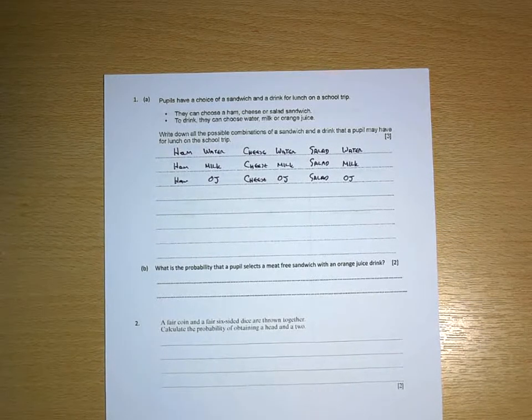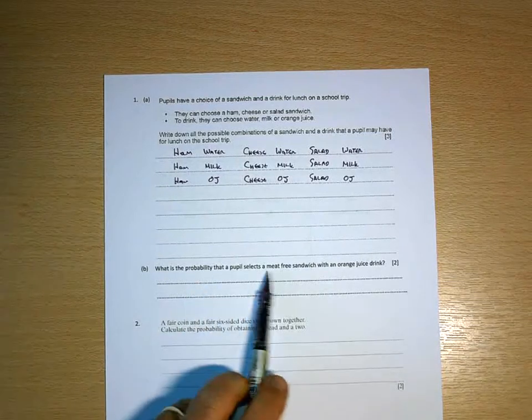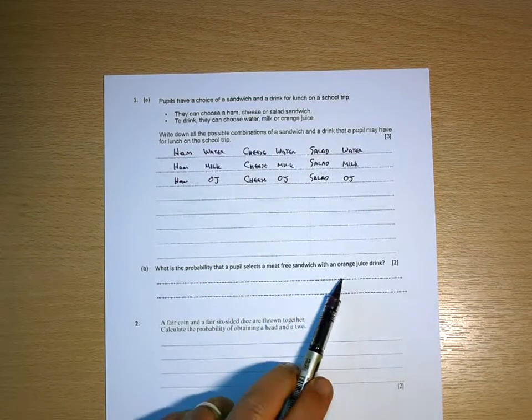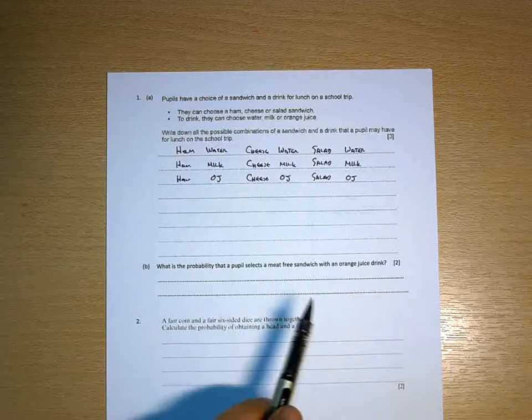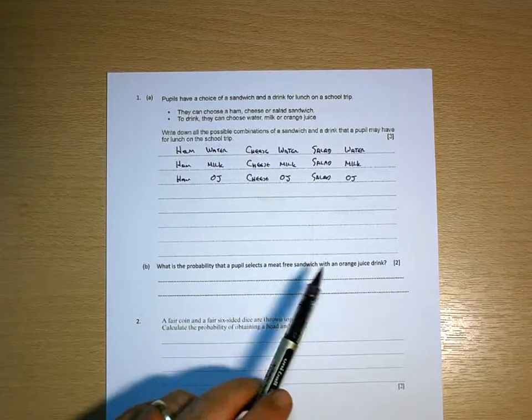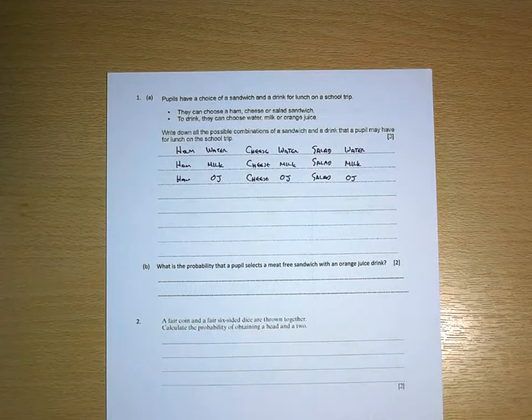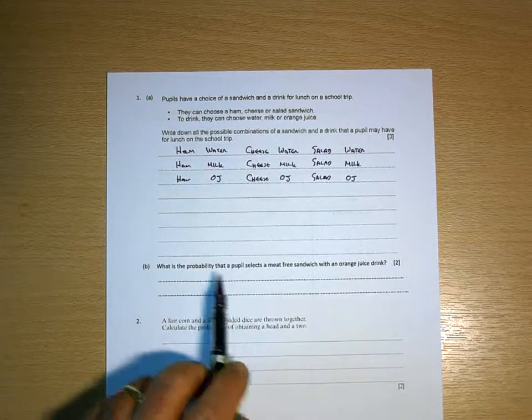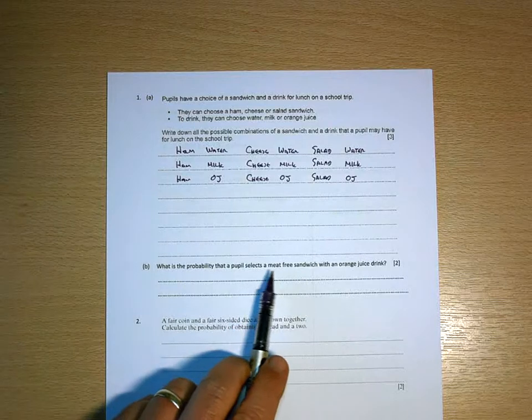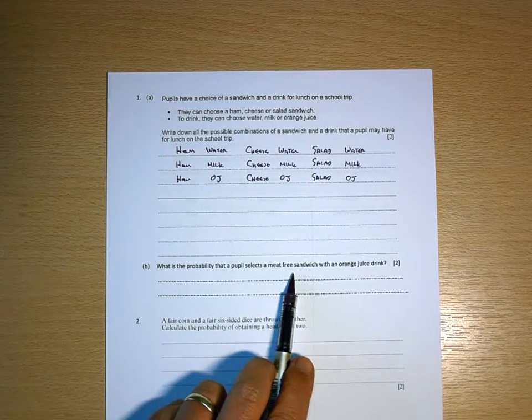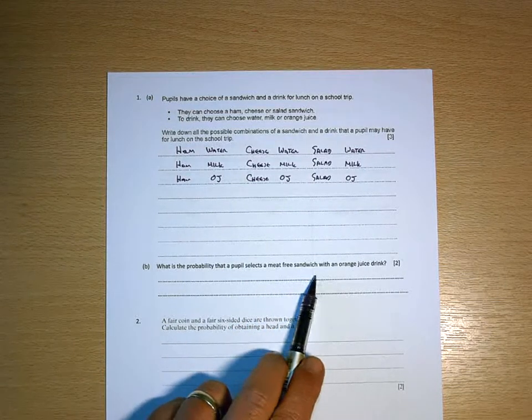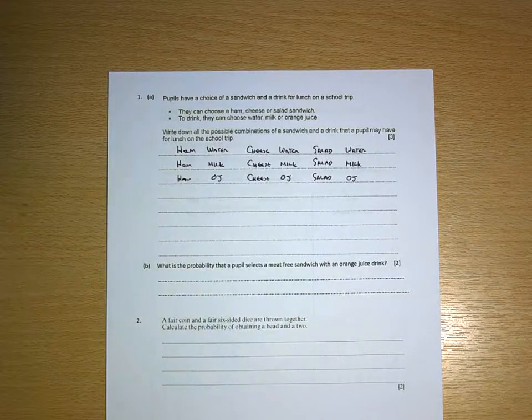Part B. What is the probability that a pupil selects a meat-free sandwich with an orange juice drink? So again, a question like this, they'll often ask you to list all the possible outcomes and then use it to work out a probability. So what you need to do is consider how many ways you could have a meat-free sandwich with an orange juice drink.